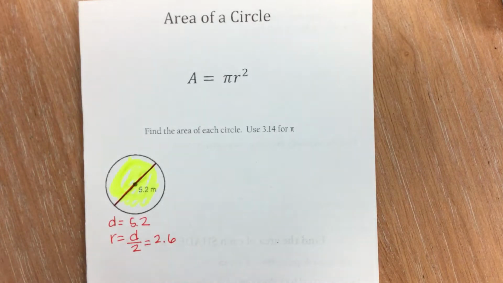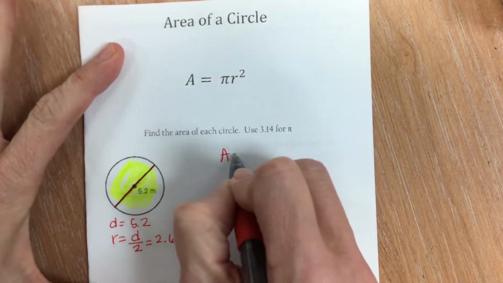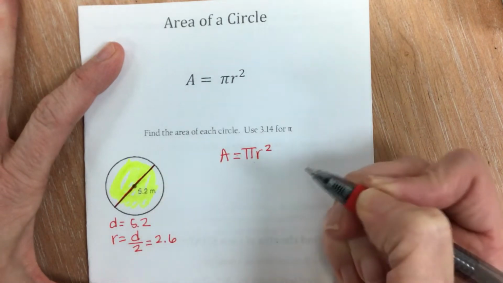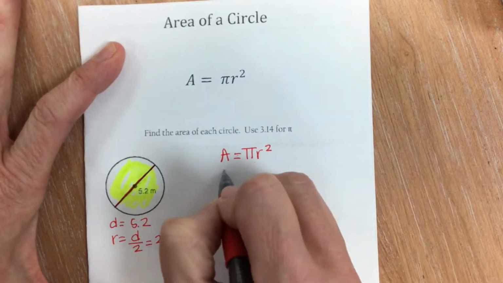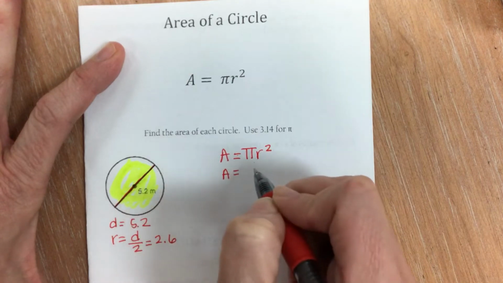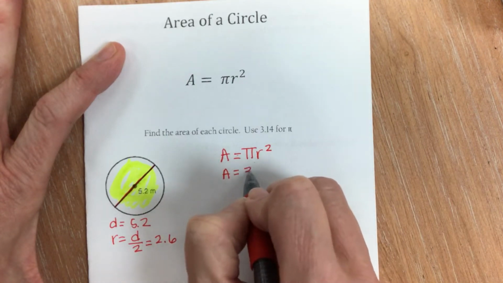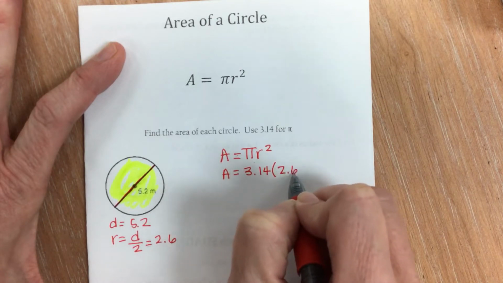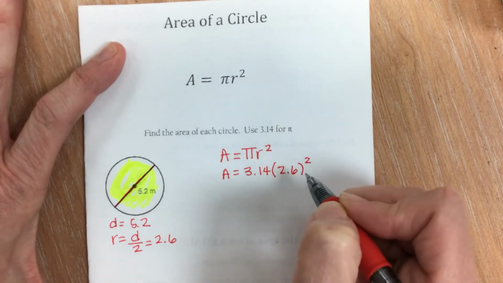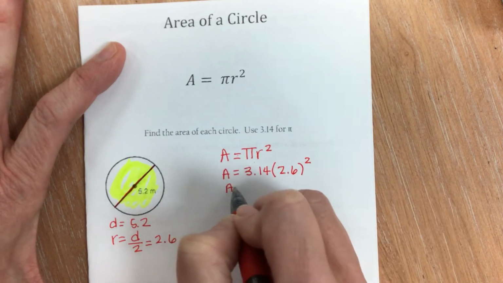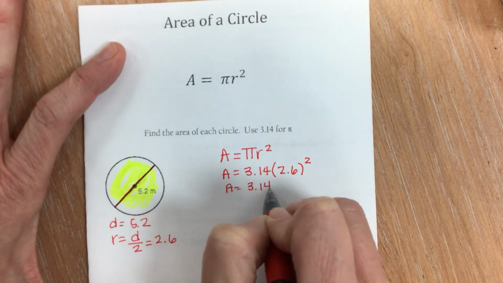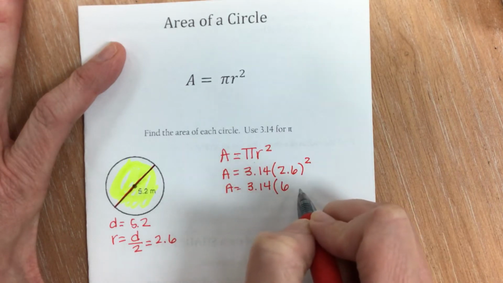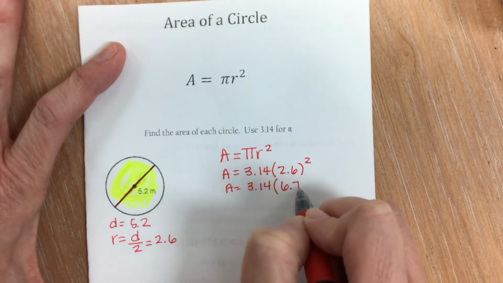So all we're going to do now is just put our formula up here. Area equals pi r squared. And I'm going to go ahead and do some substitution here. So pi, 3.14, times 2.6 squared. So 3.14 and 2.6 squared is 2.6 times 2.6, which is 6.76.